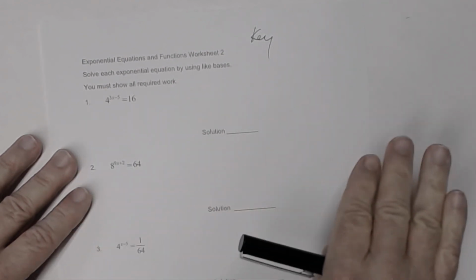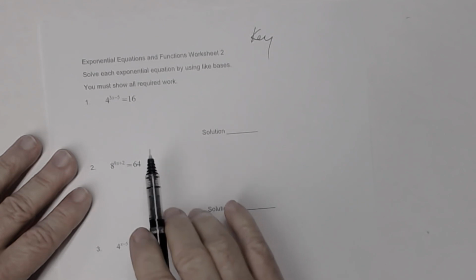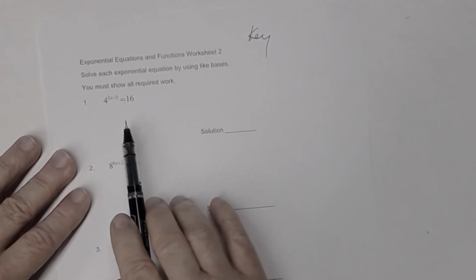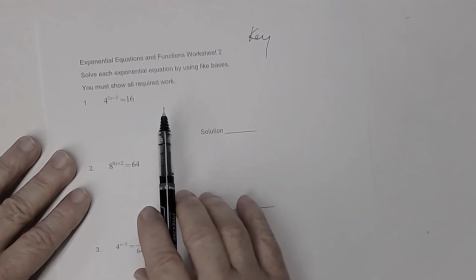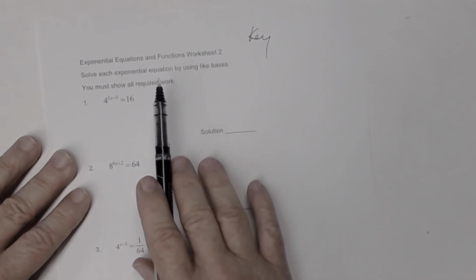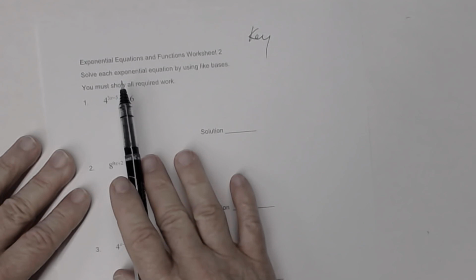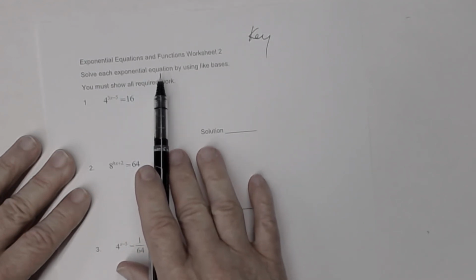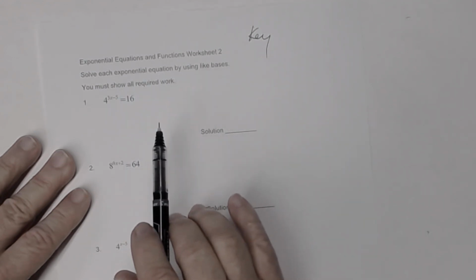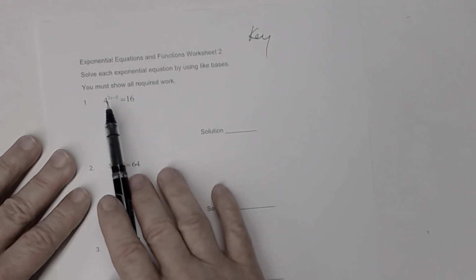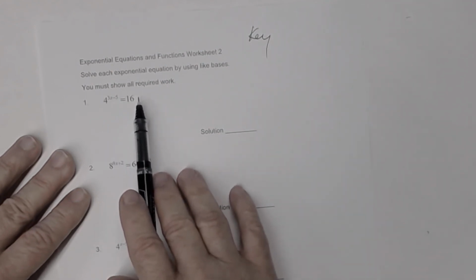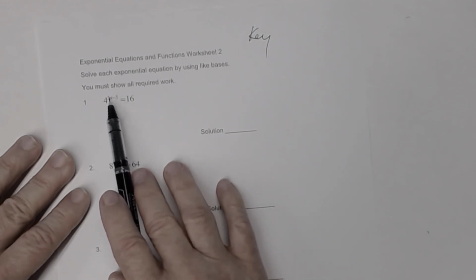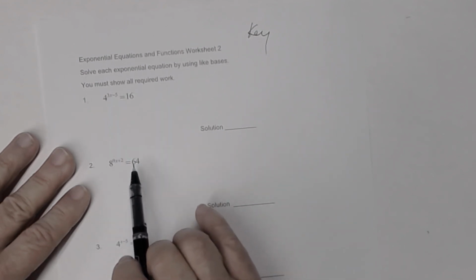Now, in another section, there are times when you cannot get the bases to be identical. So in that case, you're going to have to use logarithms. But in this one, remember, always follow the directions. The direction says solve each exponential equation by using like bases. Now remember, an exponential equation is an equation where the variable appears in the exponent. So notice the variable is in the exponent in each of those cases.